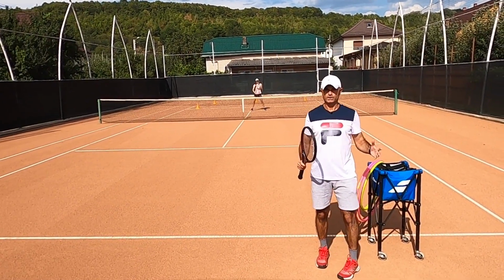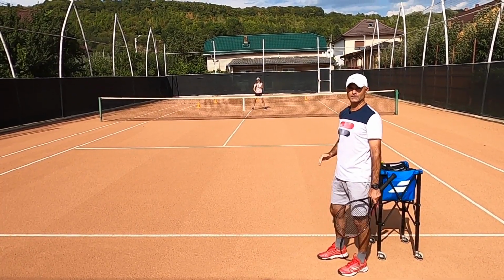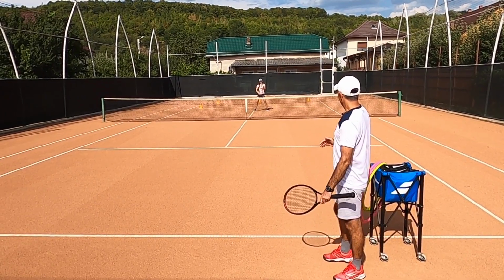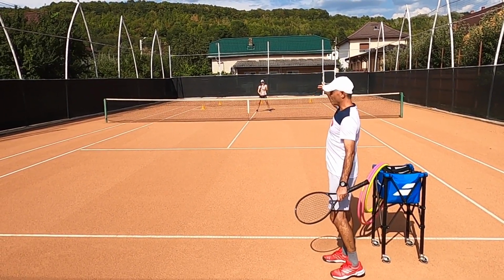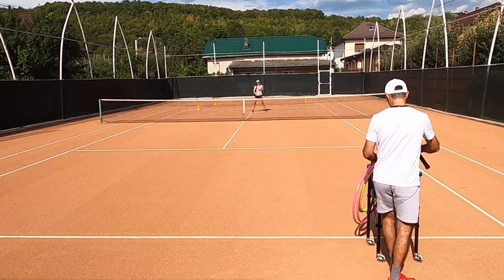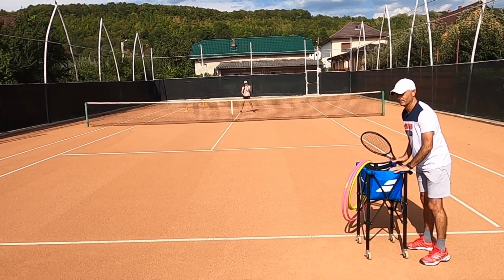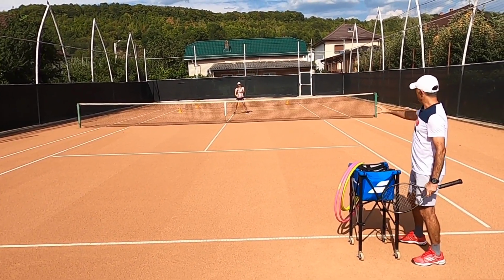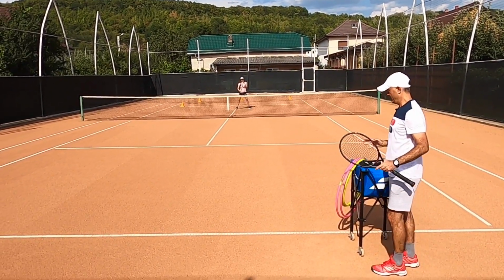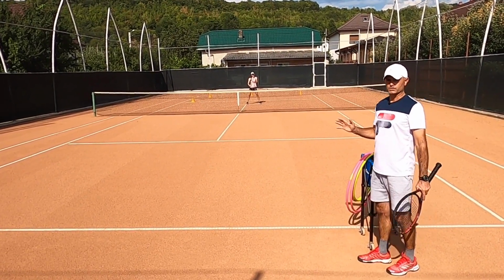So let's assume this situation. I was rallying with my opponent. In this case, Cesara is my partner and my opponent for this particular lesson. And I was hitting a shorter ball. My opponent just hit a ball in this direction where the basket of balls is. We're going to assume this is me. So she hit the ball over here and she got into the split step at the net. And I am about to play this point from here, which means I have the following options.